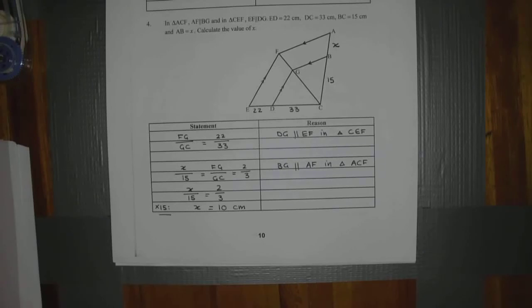Yeah, but you did need to mention both triangles. But if you did it like that, it's absolutely fine, as long as your reasons are okay.